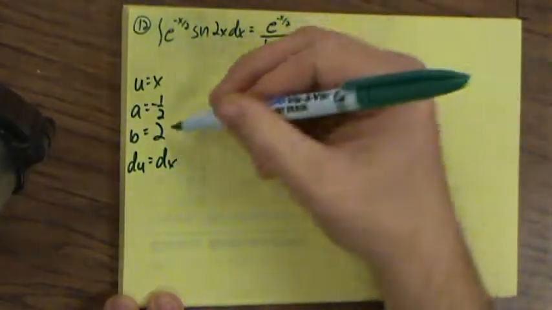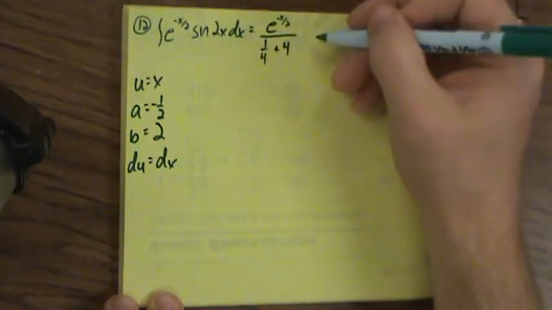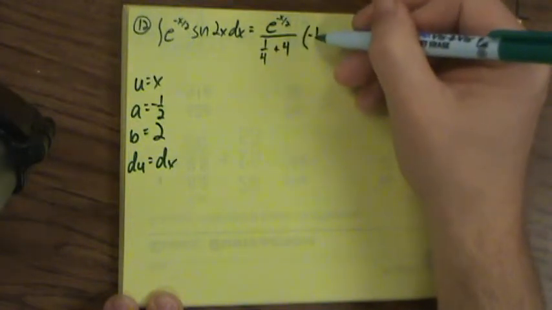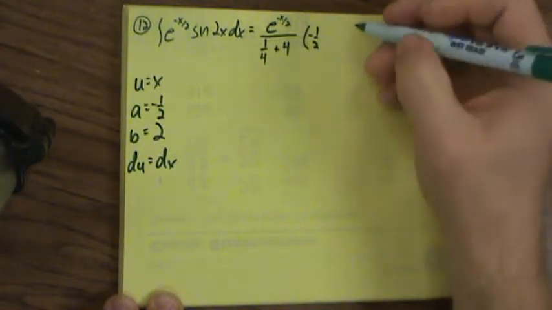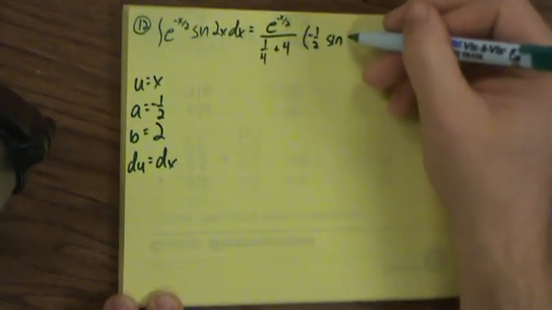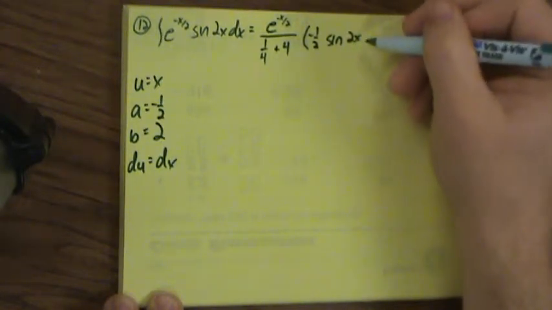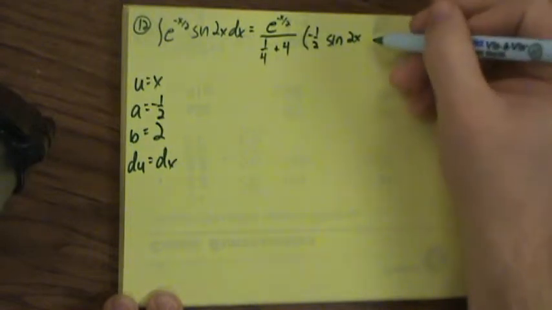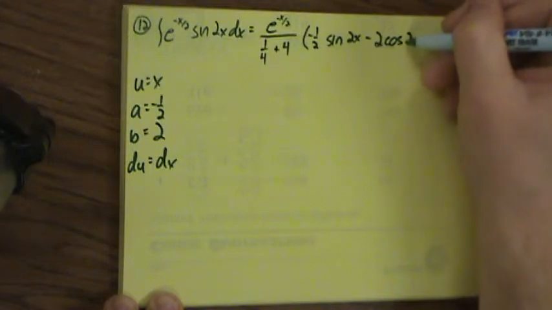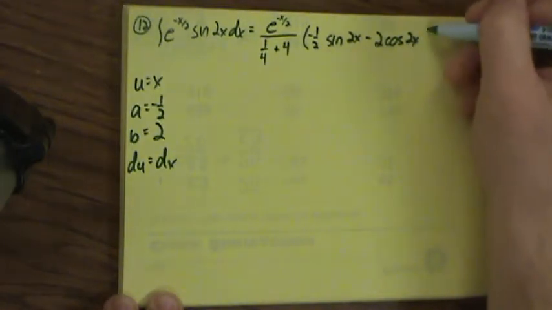B squared, of course, would be 2 squared, which is 4. And then we multiply that by a. A is negative 1/2 again, times the sine of bu, which would be 2x. And then this is minus b, which is 2, times the cosine of bu, which is 2x, plus c.